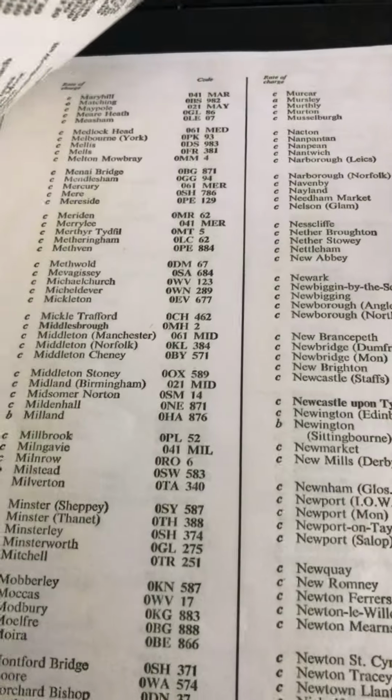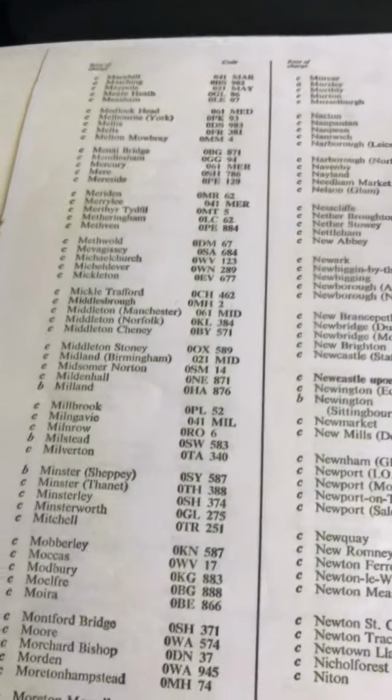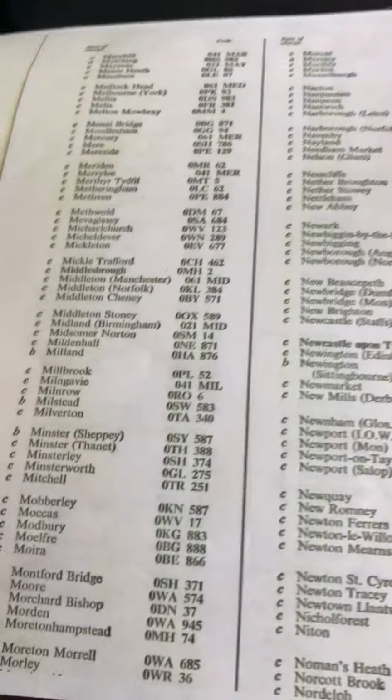Again, I've got loads of original directories from the 1950s onwards. So that's quite fascinating to have.